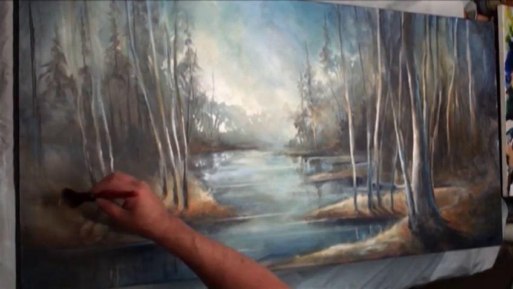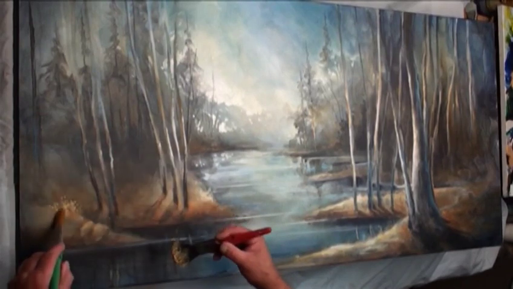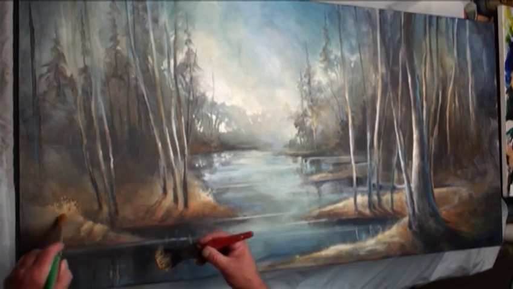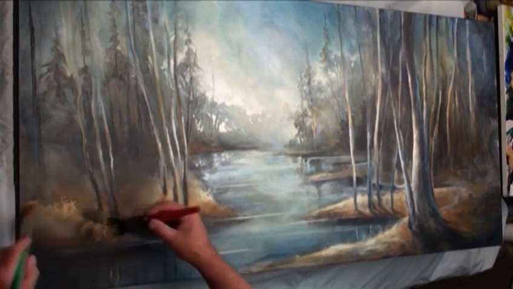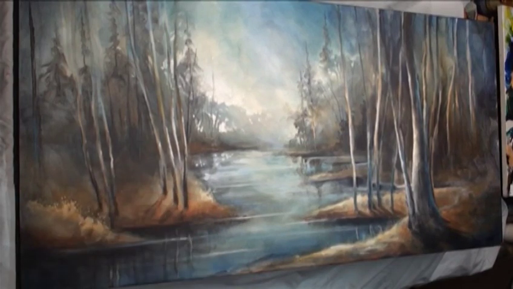Now I want to put in a little bit more activity on the ground here. Accent some of the grass, break up that even edge, give it a more natural appearance.